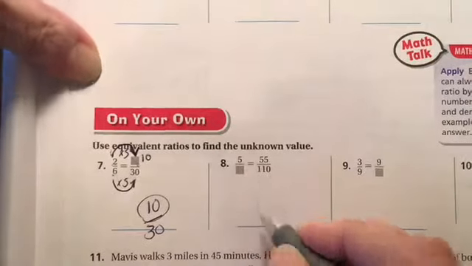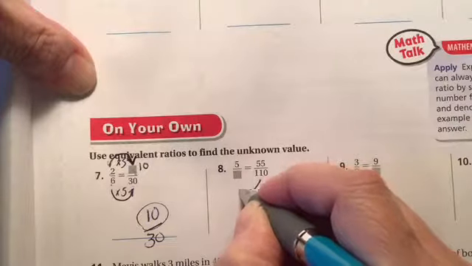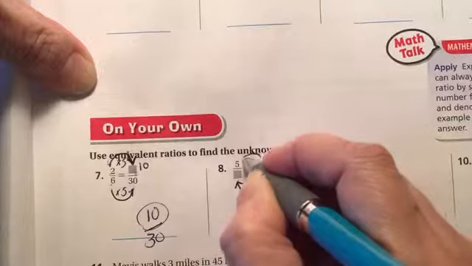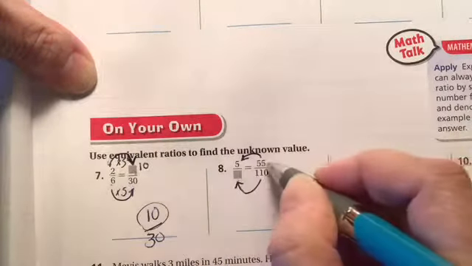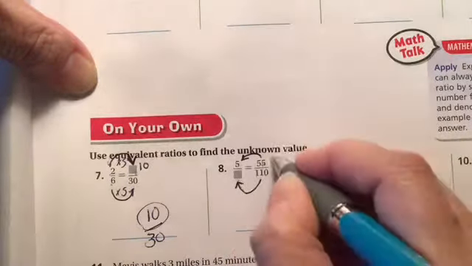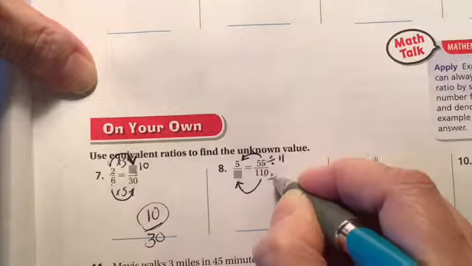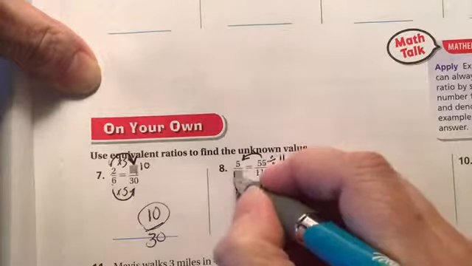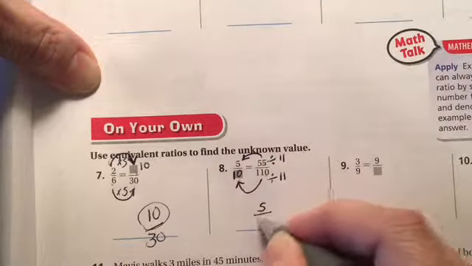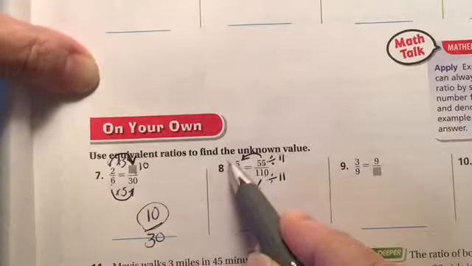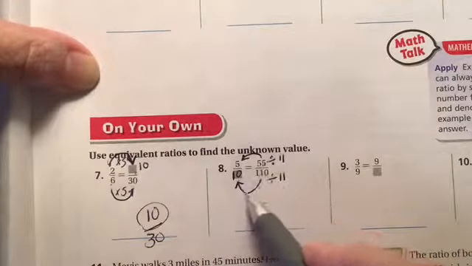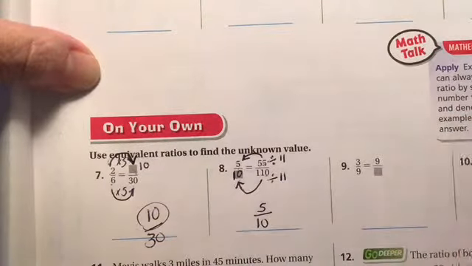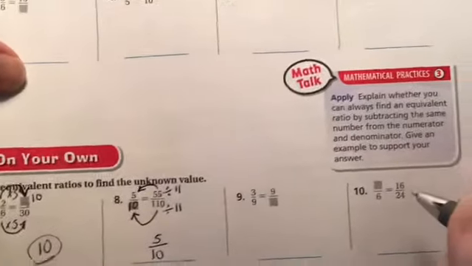Because here's where it gets a little tricky. So notice, I'm coming this direction. I'm coming kind of backwards, 10 to the unknown. So here I'm coming backwards. How do I go from 55 to 5? Well, I'm actually dividing by 11. So here I'm dividing by 11, and I would get 10. All right, so 5 over 10. So everybody sometimes thinks that they're multiplying. No, in this case you're actually dividing. You're coming down.